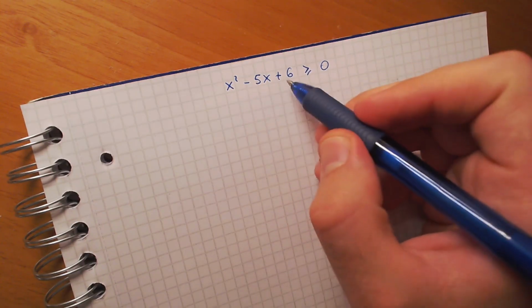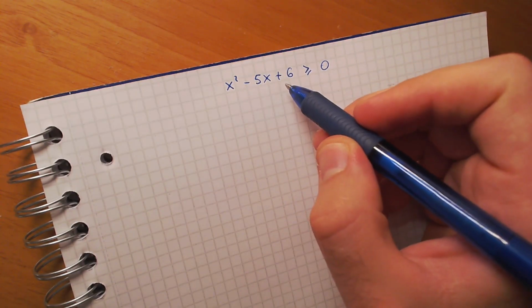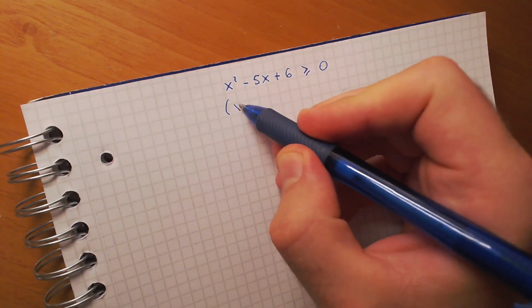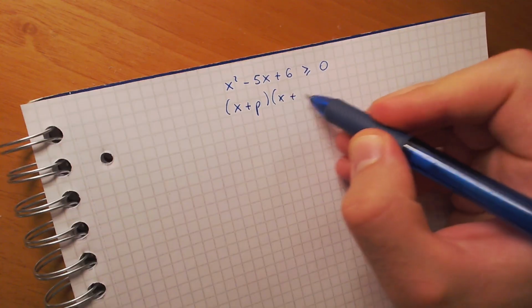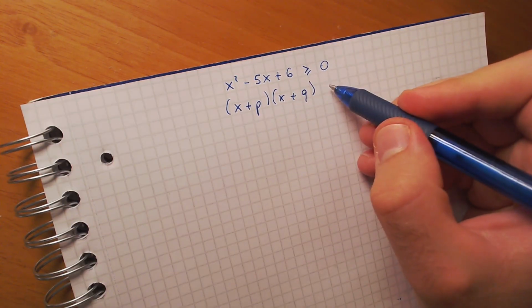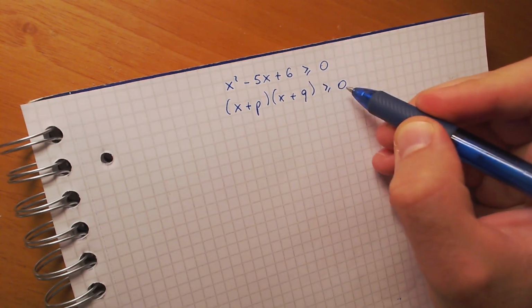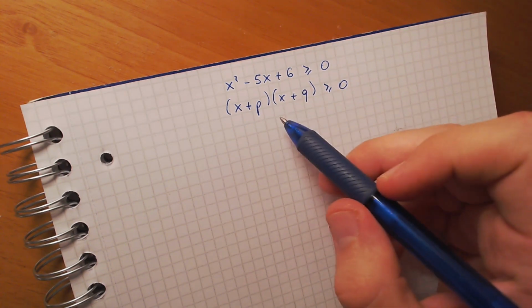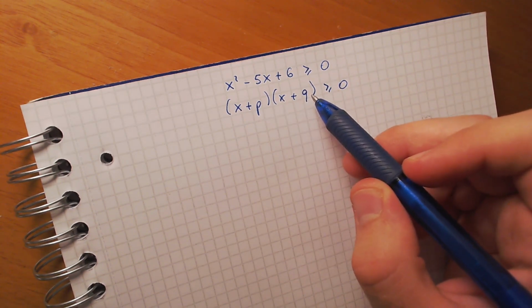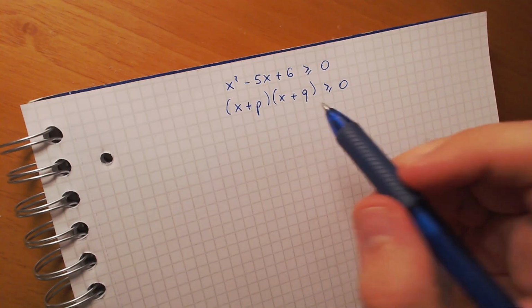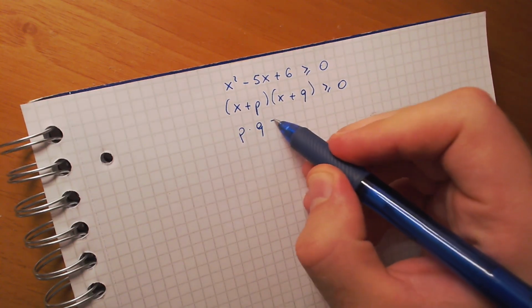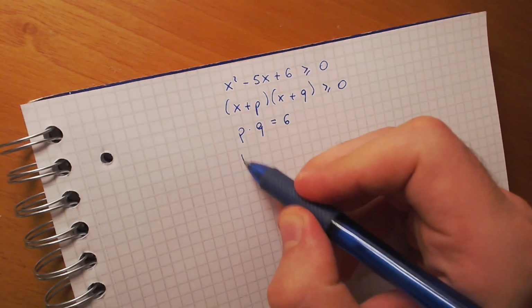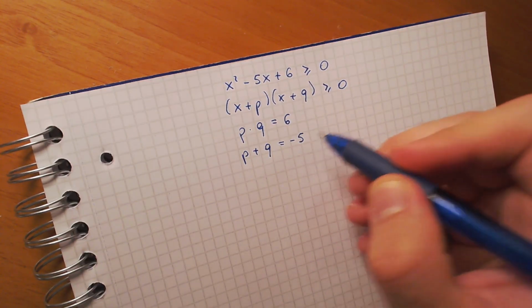The idea is to write this polynomial as the product between x plus p and x plus q, still greater than or equal to 0. And p and q are two integer numbers, such that the product p times q is 6 and the sum p plus q is minus 5.